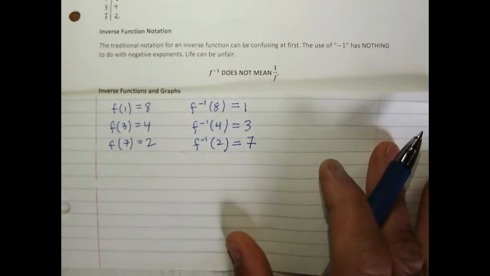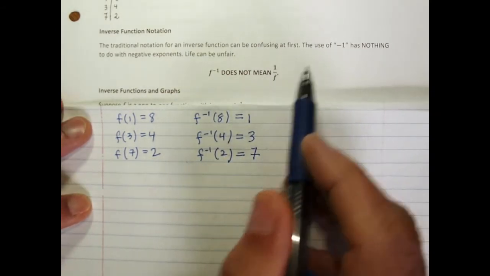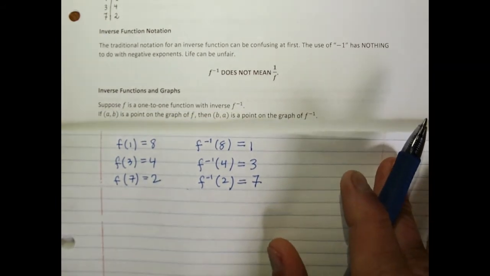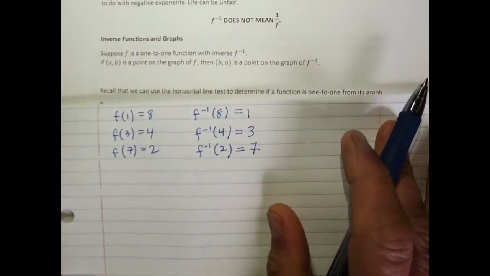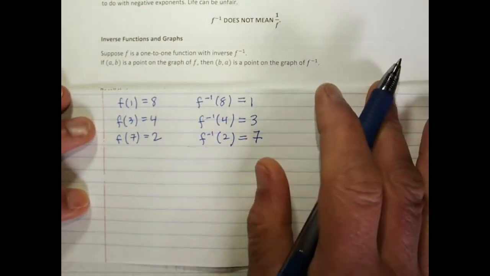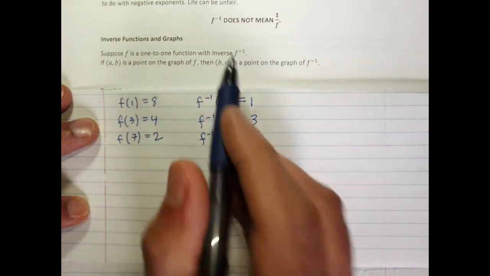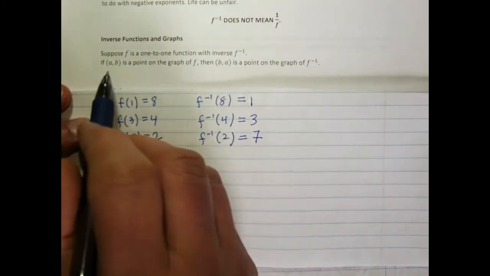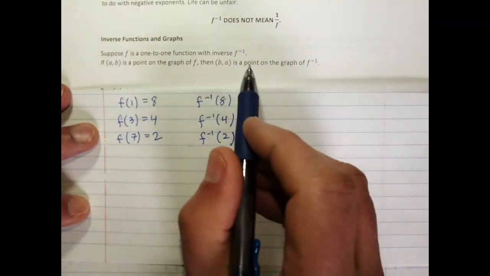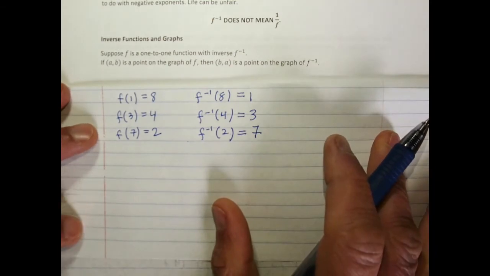So on the handout here I say, f inverse does not mean 1 over f. It's got nothing to do with negative exponents. And another way to get an understanding of inverse is to think about points on a graph, how the graph of f and f inverse are related to each other. So here we have a statement: if (a, b) is a point on the graph of f, then (b, a) is a point on the graph of f inverse.